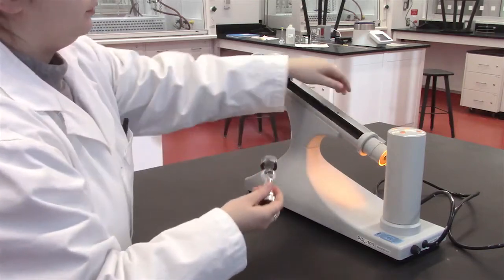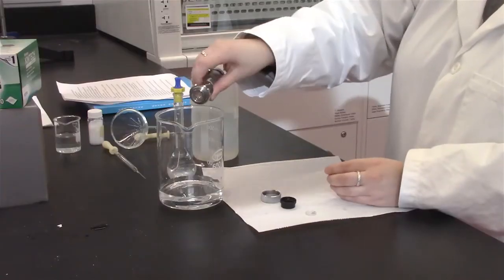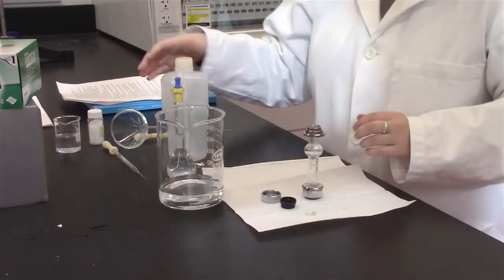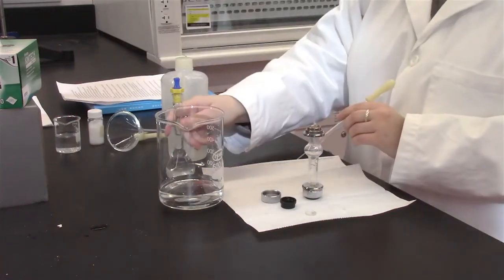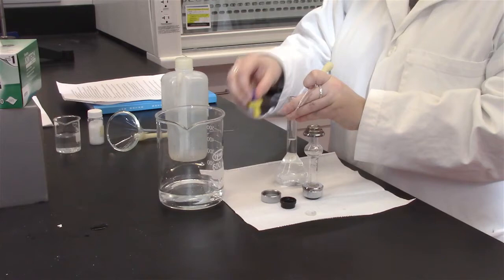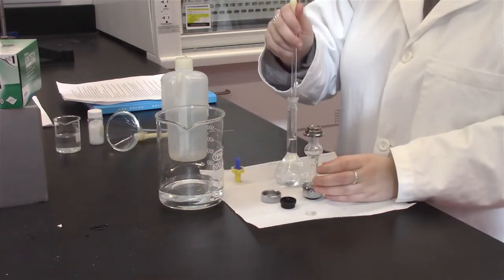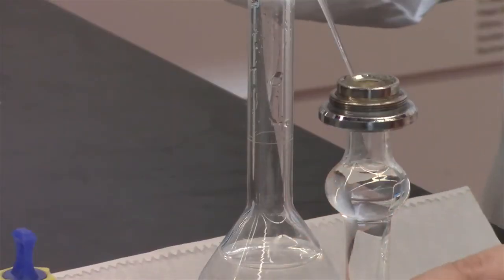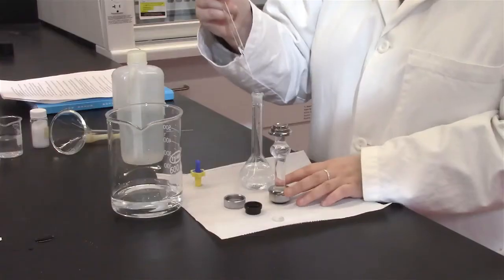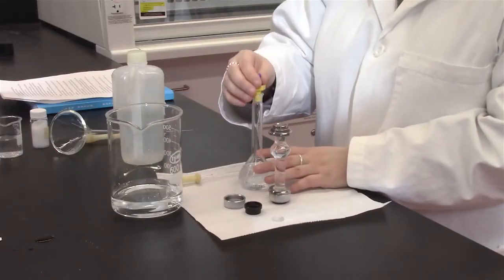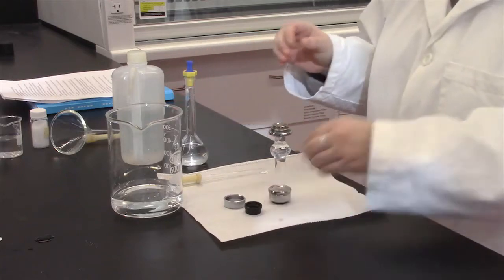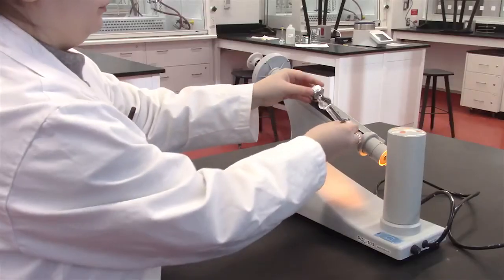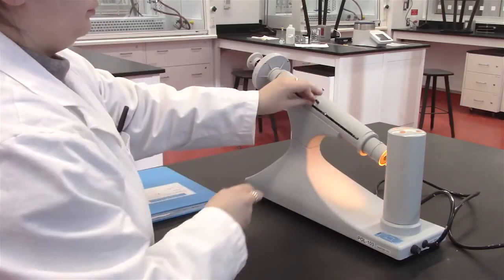Next, discard the deionized water in the waste beaker and fill the sample holder with your prepared solution. Ensure minimal bubbles are present, or that they are in the curved portion of the sample holder as shown previously. Place the sample holder back in the machine and begin to take the reading.